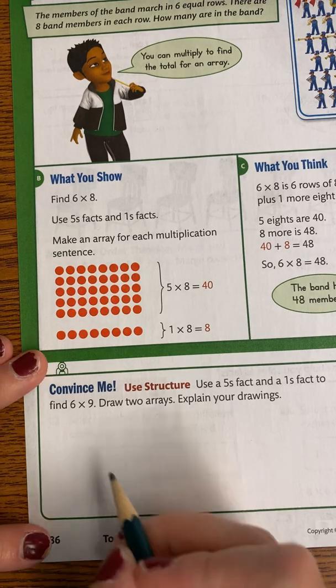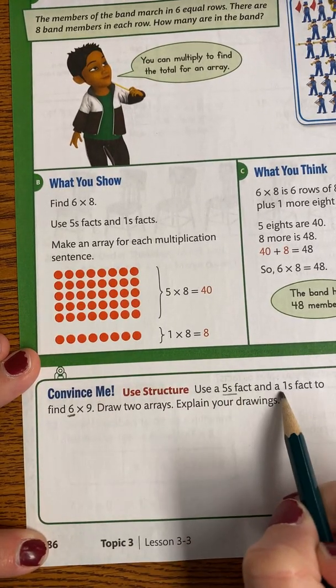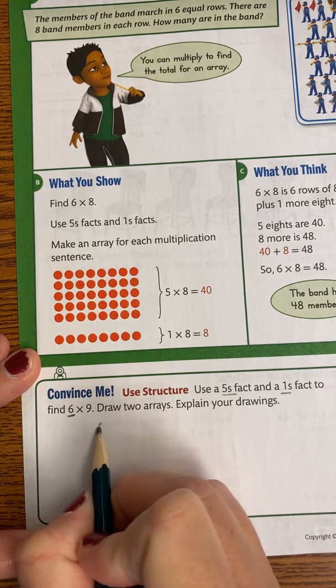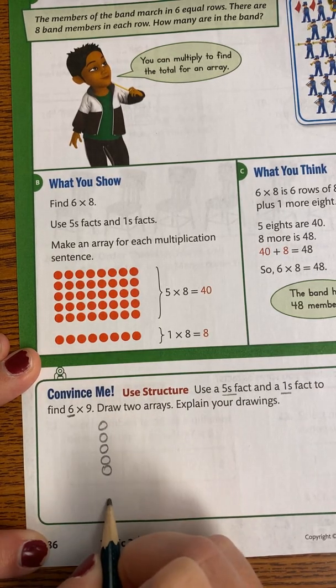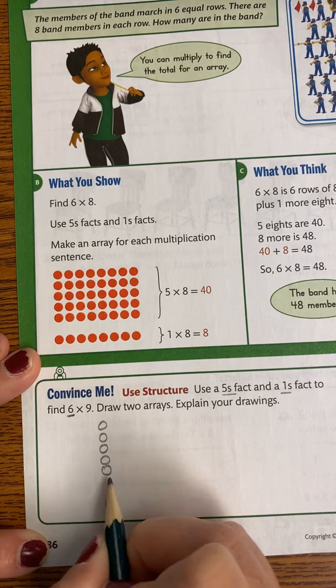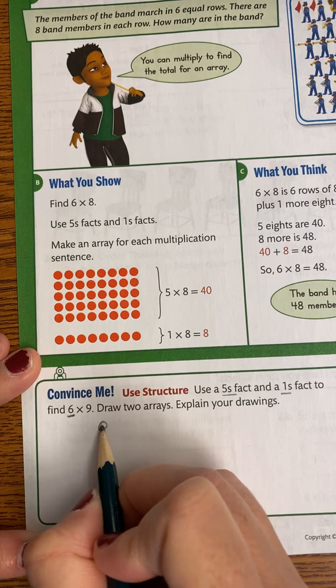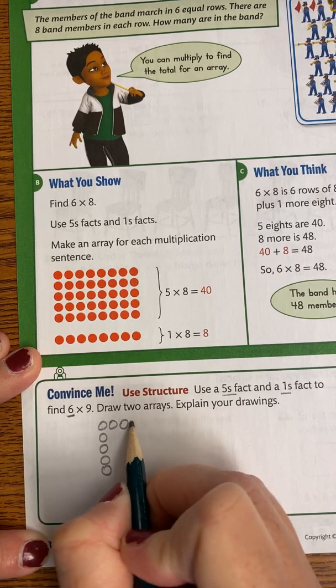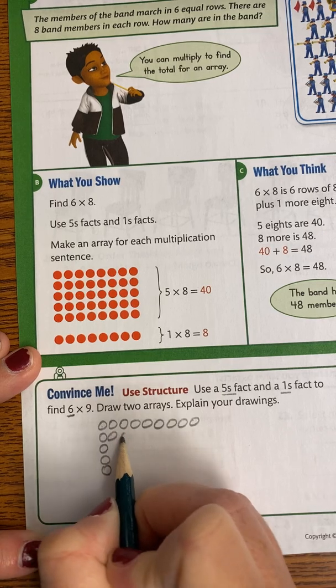We're still going to break up our 6 into a 5's fact and a 1's fact. So 1, 2, 3, 4, 5, 6. 5 and then 1 is our 6 times 9, so 9 across. 1, 2, 3, 4, 5, 6, 7, 8, 9.